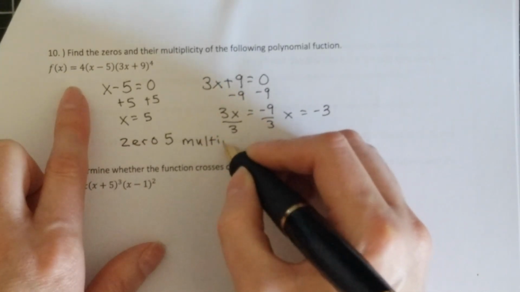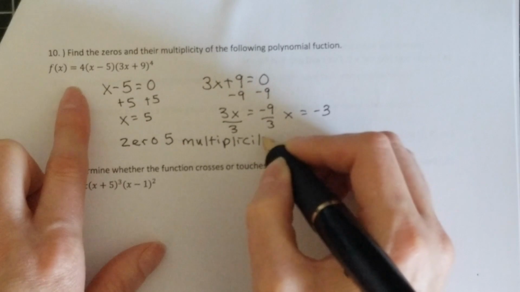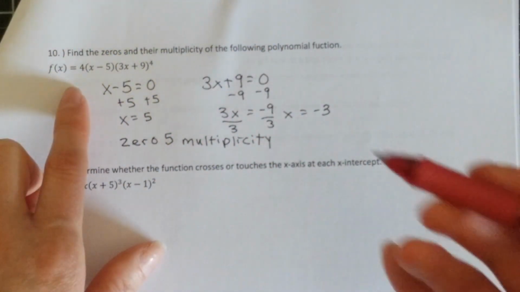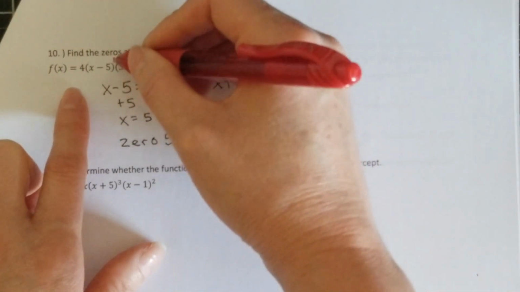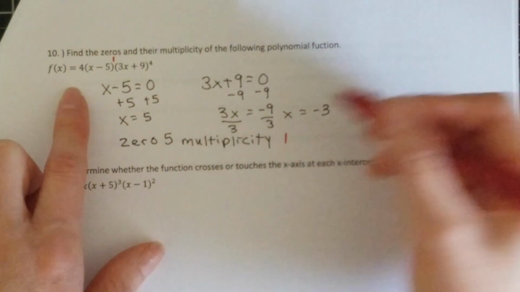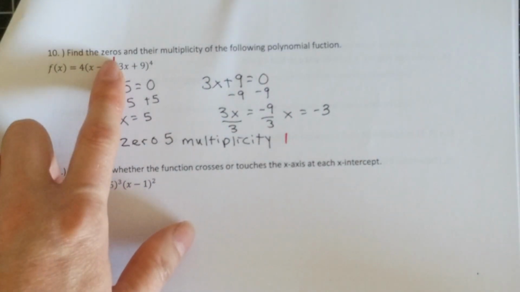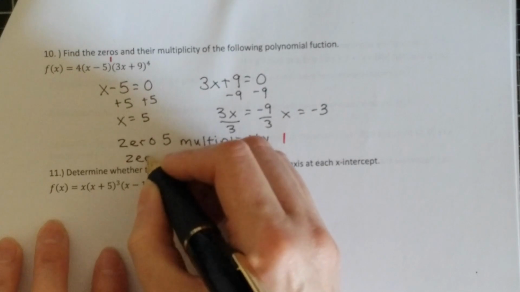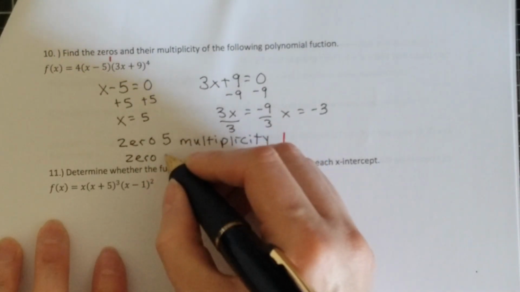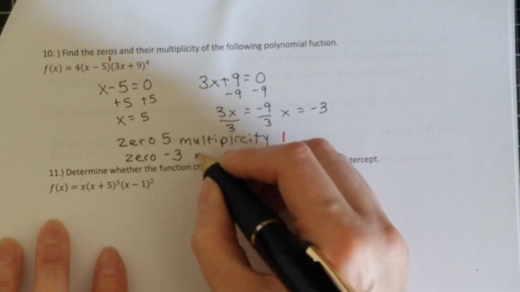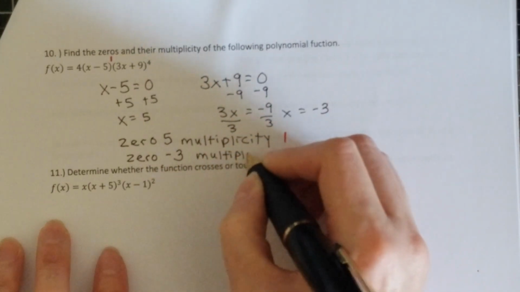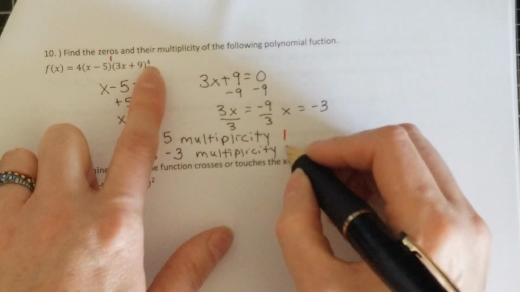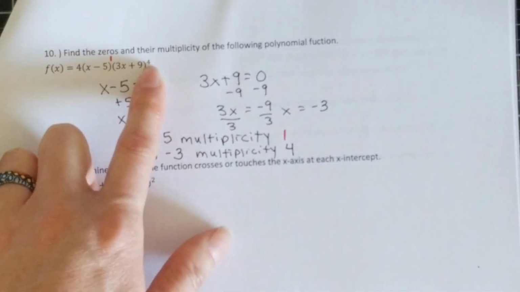I want to make sure I'm spelling this correctly. All right, the multiplicity, it sounds really complicated, but all you're doing is picking the degree, which this one would be 1. So your multiplicity would be 1. So you're just picking off your degrees. Okay, your second 0, and they like that you put the word 0 on there. So your second 0 is -3. The multiplicity, you read your degree on that one, would be 4. Okay.